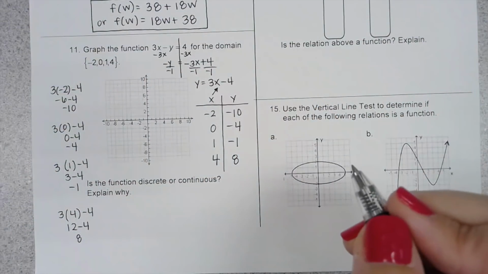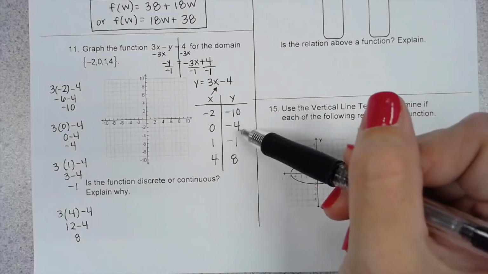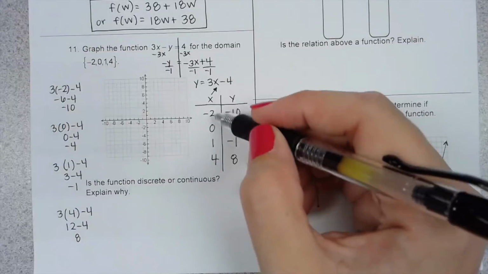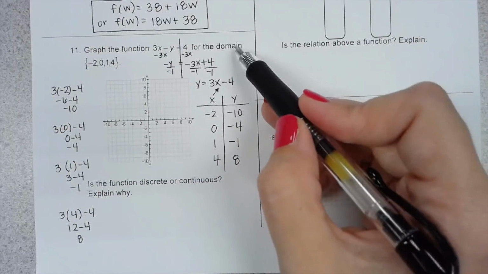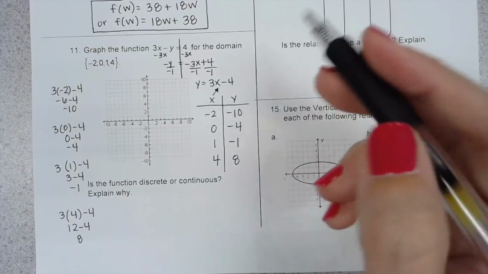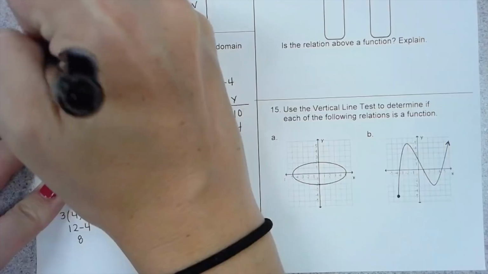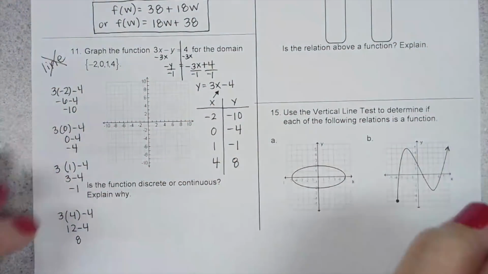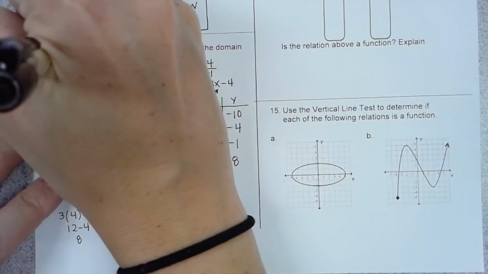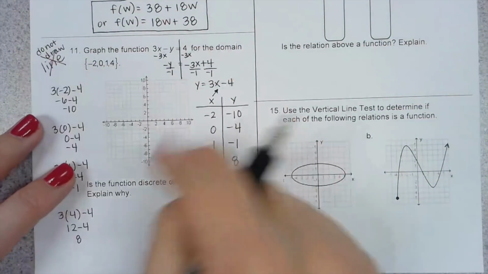So when I plug in the numbers negative 2, 0, 1, and 4, I get out the numbers negative 10, negative 4, negative 1, and positive 8. These are my domain values. These are my range values. The domain values were provided to me, so these are the only numbers that I'm going to graph. It also means that I am not going to draw a line through these points. Even though they're going to be in a line, I'm not going to draw a line. Do not draw the line. So they will be in a line, but I'm not going to draw the line when I graph them.